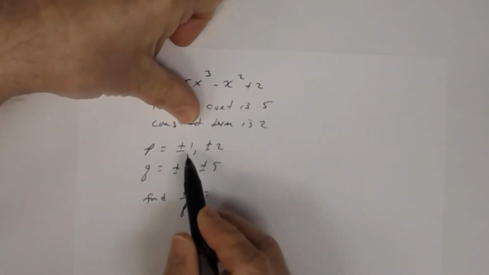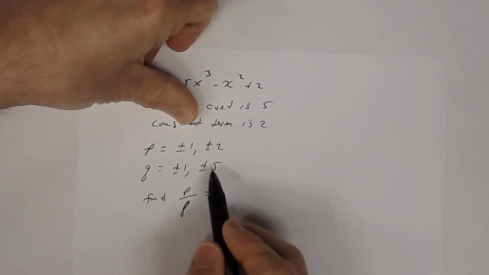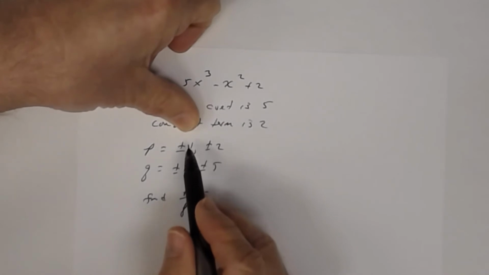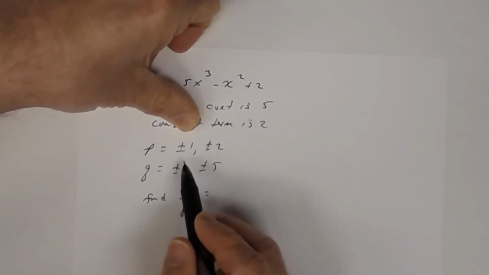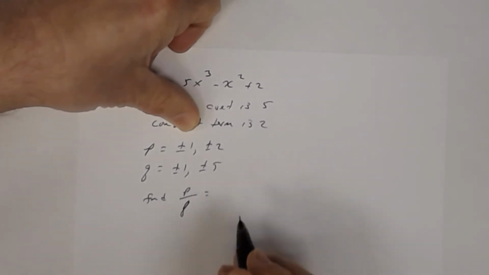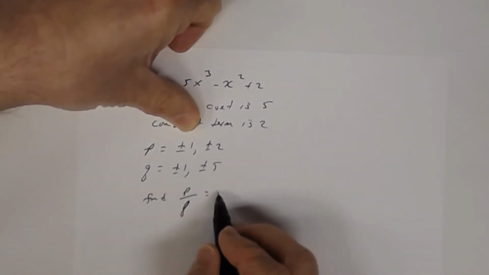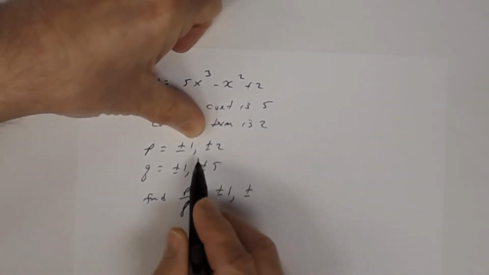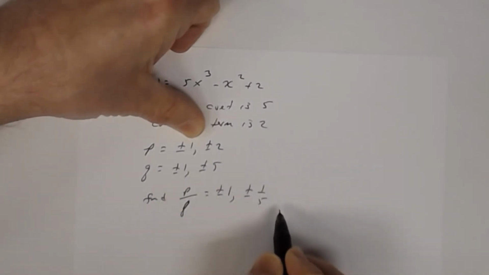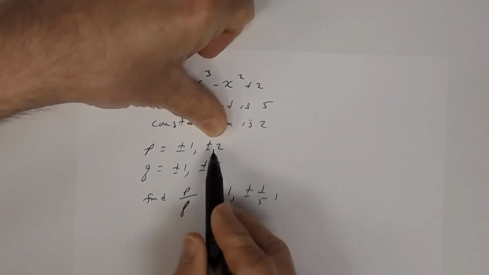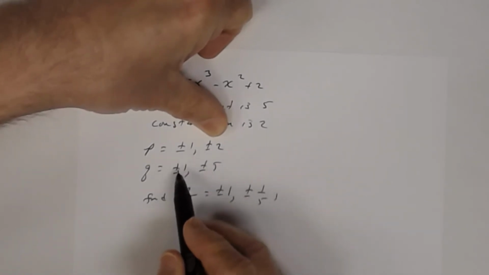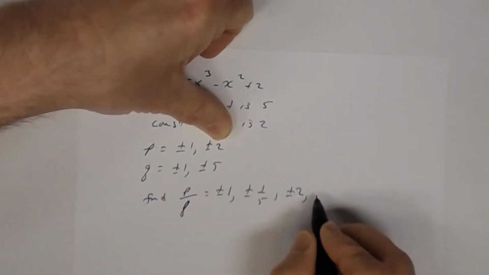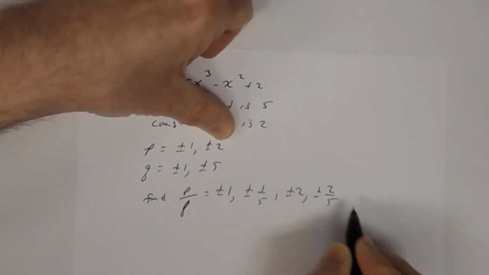All right, now notice this time for Q you have 2 sets of possibilities. So the way I would do this is this. Start with the first one. So plus and minus 1 divided by plus and minus 1, and then plus and minus 1 divided by plus and minus 5. Plus and minus 1 divided by plus and minus 1 is plus and minus 1. Plus and minus 1 divided by plus and minus 5 is plus and minus 1/5. Okay? All right. Now let's do the 2. 2 divided by 1 is 2, right? So plus and minus 2 divided by plus and minus 1 is plus and minus 2. And then plus and minus 2 divided by plus and minus 5 is plus and minus 2/5. And that's it.